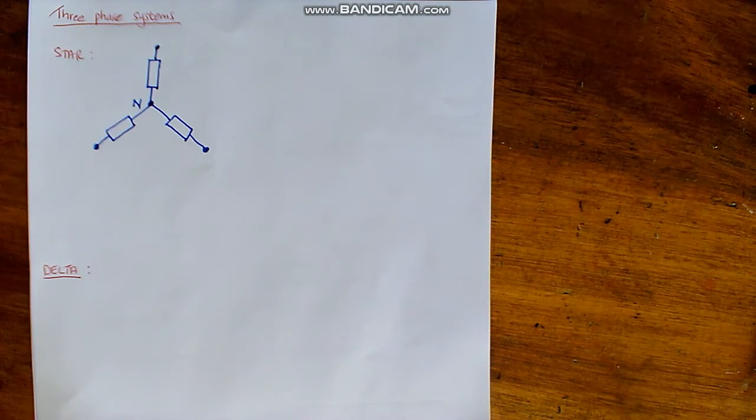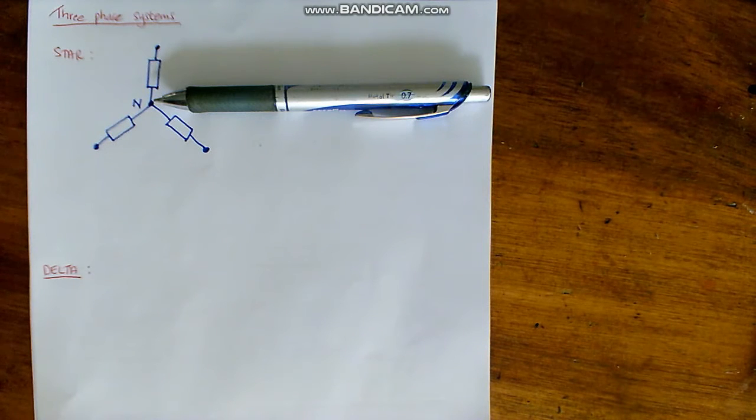Today's lesson, we are looking at three-phase systems and there are two types, star and delta connections. First, we are going to draw a star connection. A star connection has three common ends of each phase connected to a common endpoint called the neutral point. A star connection is also called a Y or Wye connection.